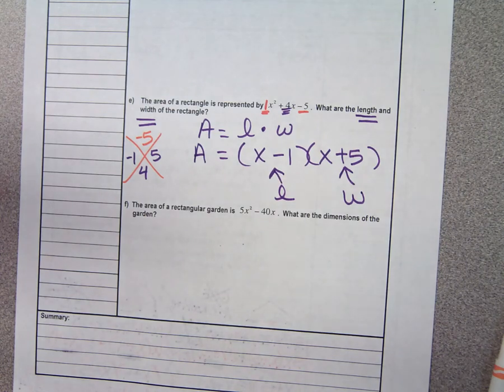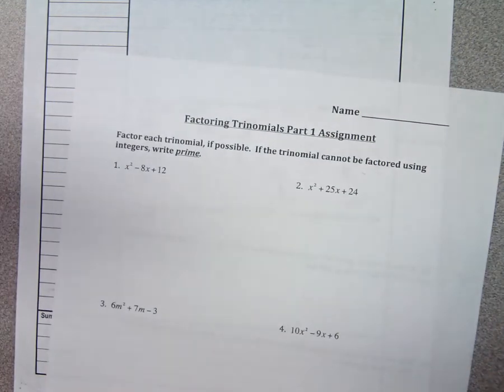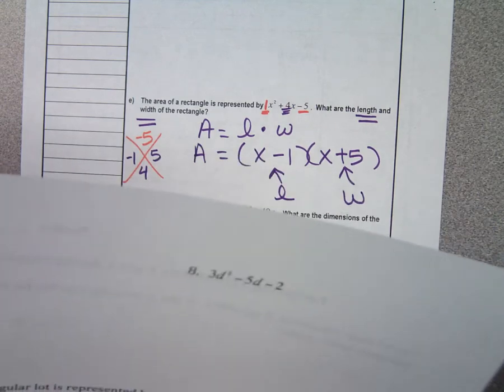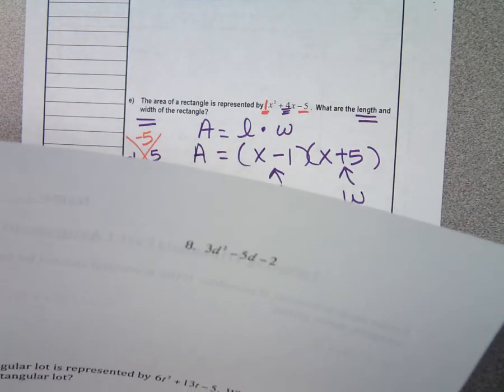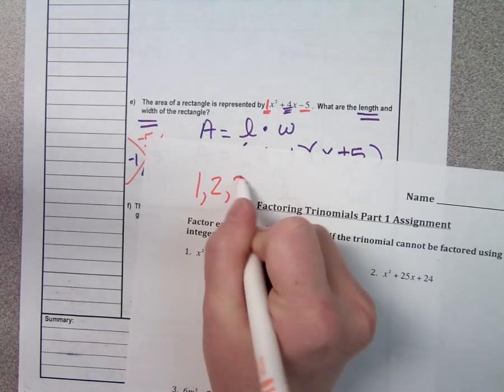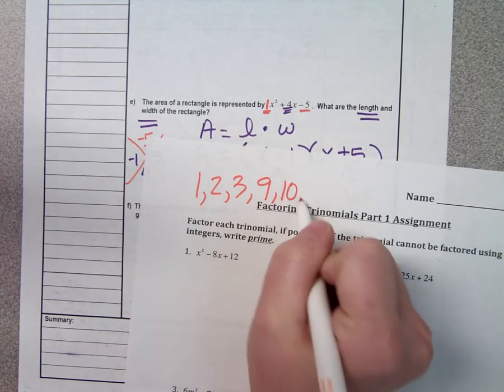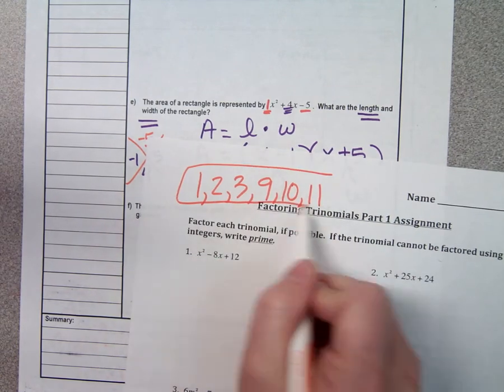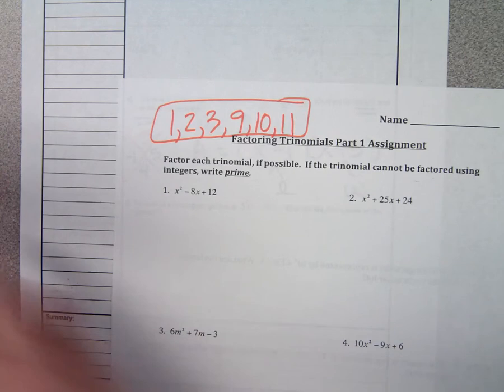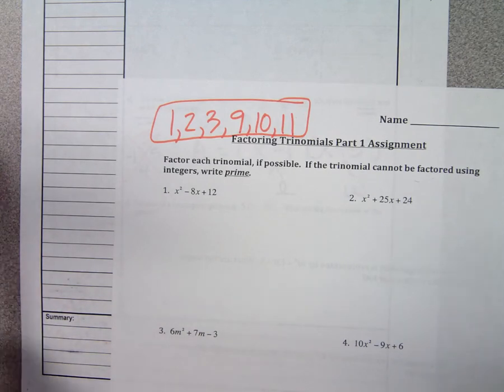Okay, so working on the assignment more that I gave you yesterday. So you guys have already done the 4 through 8. So I want you to do the 1, 2, 3 and the 9, 10, 11. This is the same assignment from last night. I just want you to try the 1, 2, 3 and the 9, 10, and 11. I crossed out all the other problems.